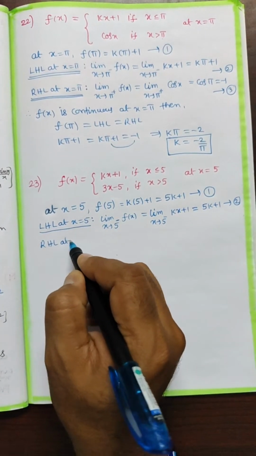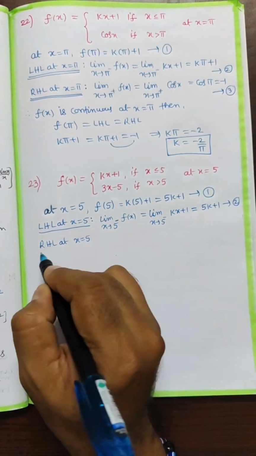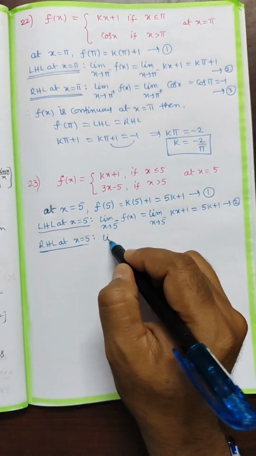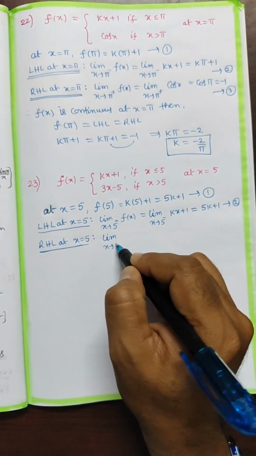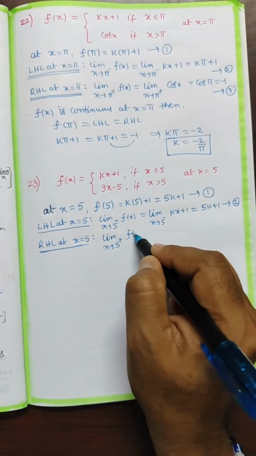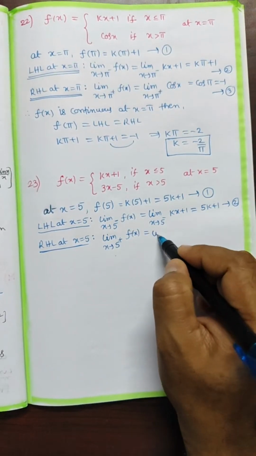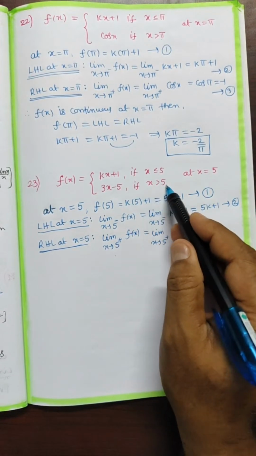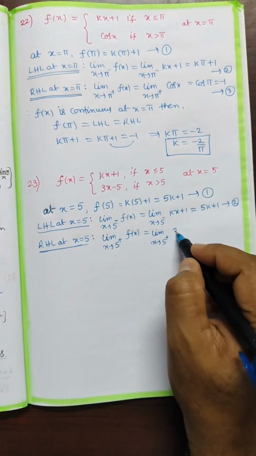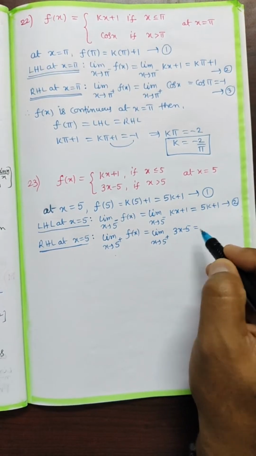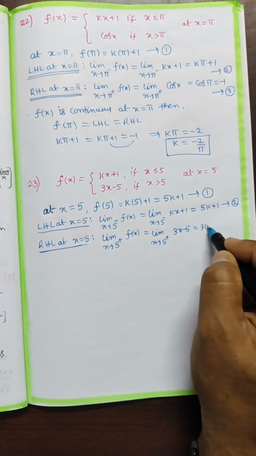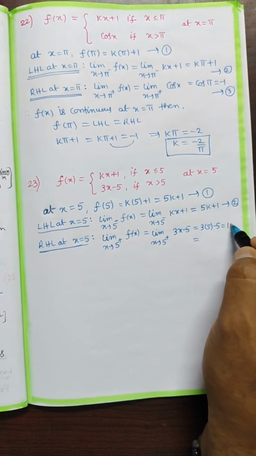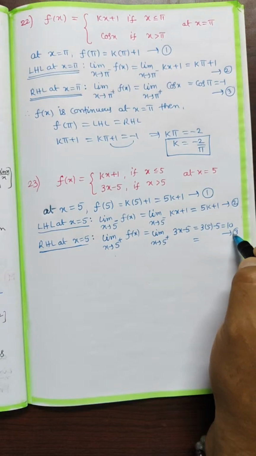RHL at x is equal to 5. Limit x tends to 5 plus f of x. x tends to 5 plus means x is greater than 5. We have to consider this function, 3x minus 5. x is equal to 5, substitute 3 into 5 minus 5. 15 minus 5, 10. Equation number 3.